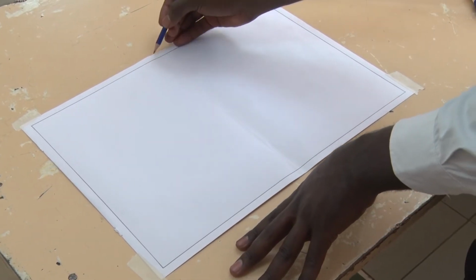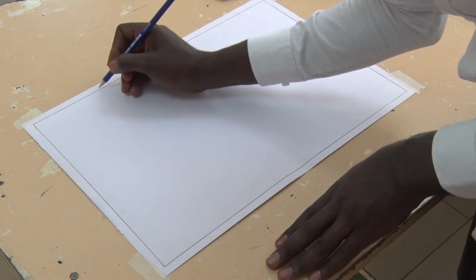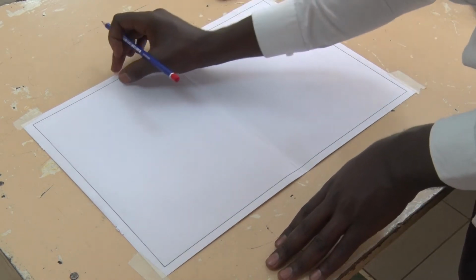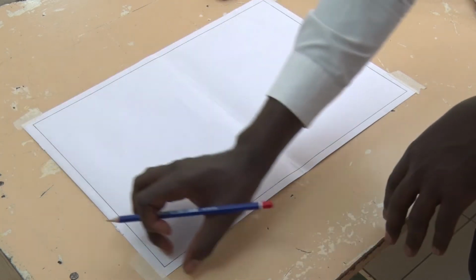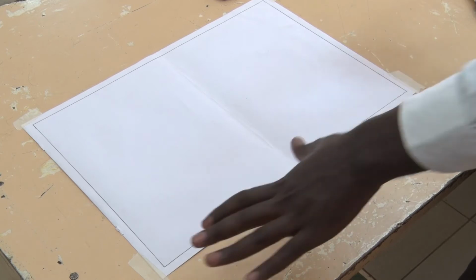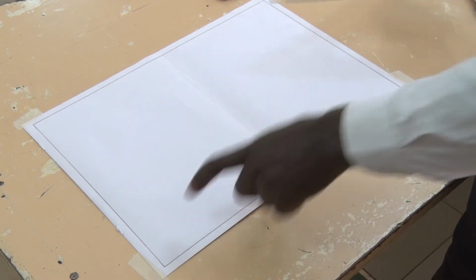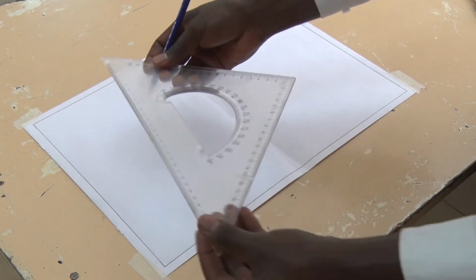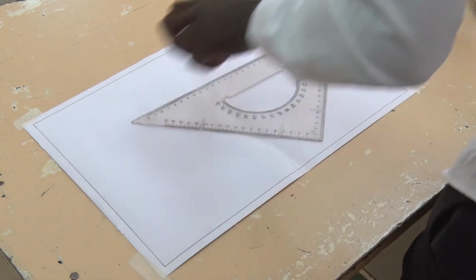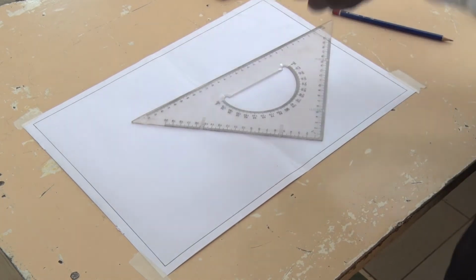10 millimeters apart. So from this distance up to this distance is 10 millimeters all round. Now what is remaining is to draw the title block, which is drawn below here, and the title block should be 10 millimeters.